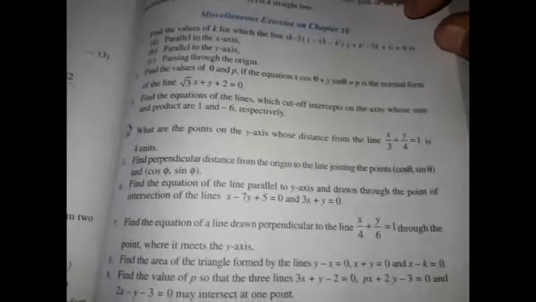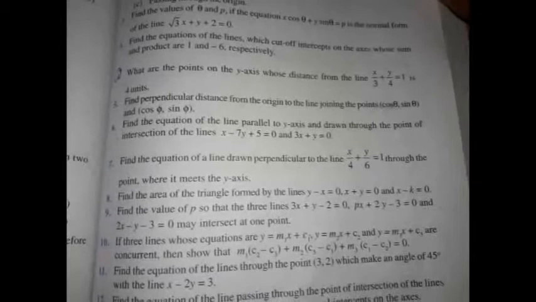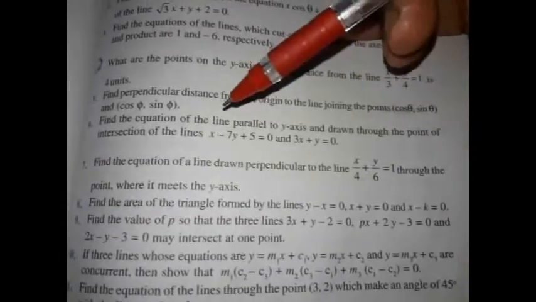Hi students, in today's class let us continue with chapter 10, straight lines, miscellaneous exercise. In the previous class we have done till the 5th question. So I am going to give you the clues to solve the remaining questions in the exercise and you are going to do it. Since this is a miscellaneous exercise, all these concepts we have learned already. So I am going to give you only the clues on how to solve it and you are going to do it. Let us move on to the 6th question.